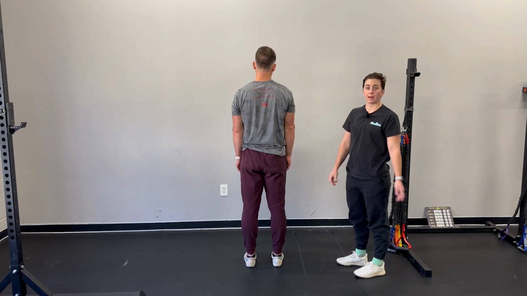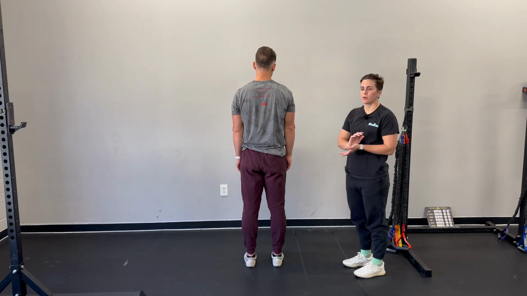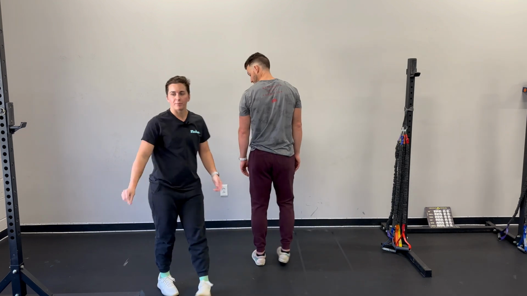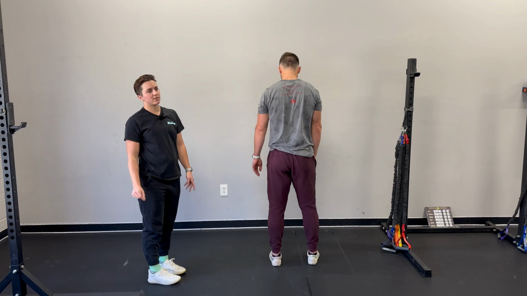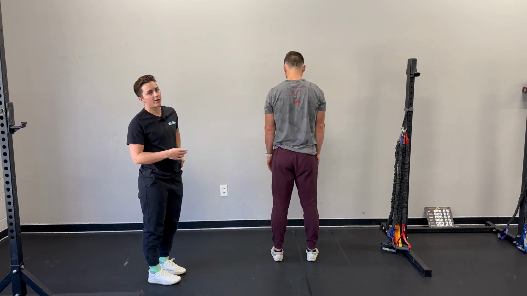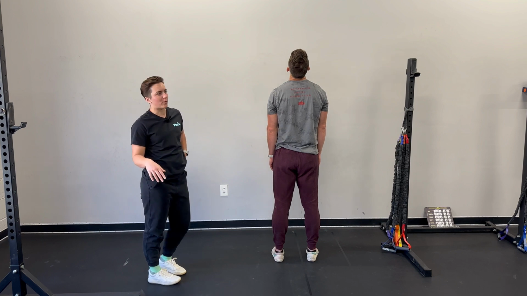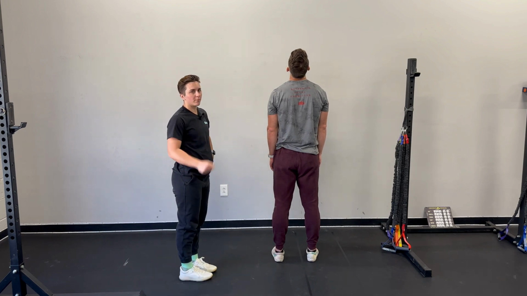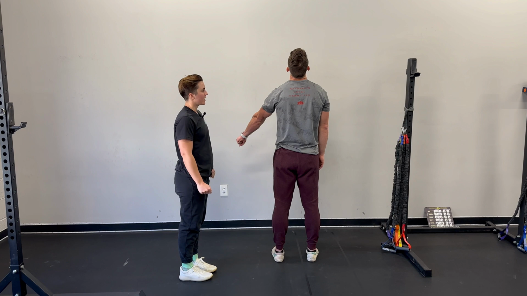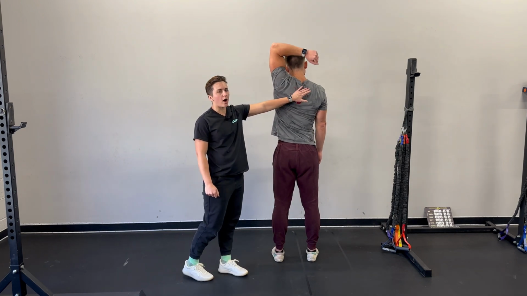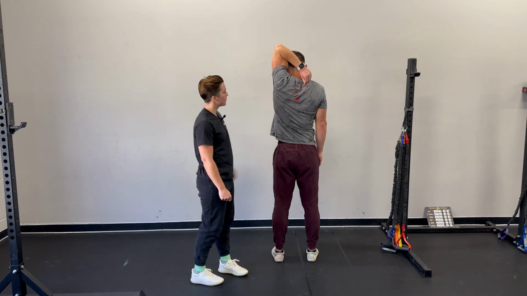Or in life. All right, so we're going to do what's called a scratch test. I'm going to come on the side. So this tests basically the rotation. It tests every motion of the shoulder all in one. So you're going to take one arm, make a fist, and bring it up as high as you can, and then across and try to touch that opposite top of your shoulder blade.